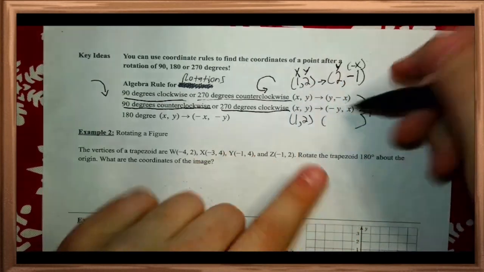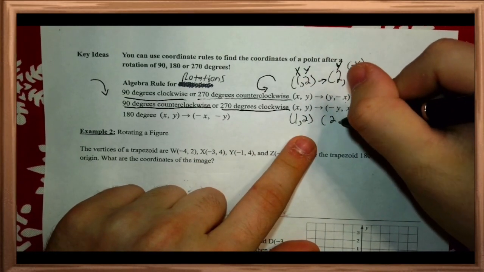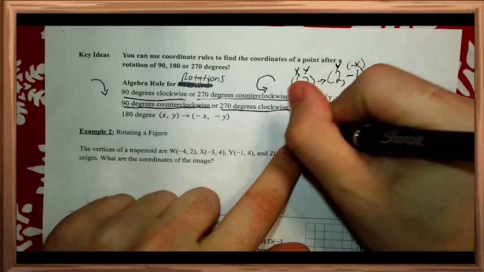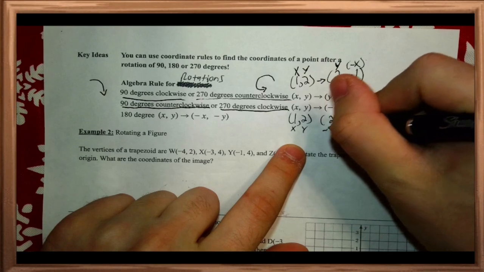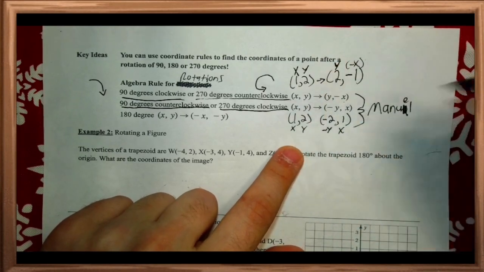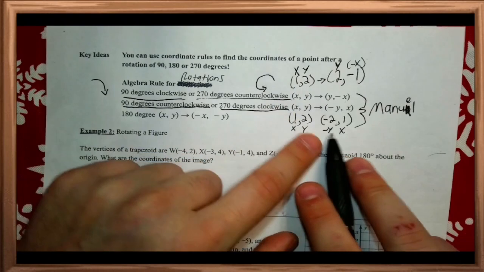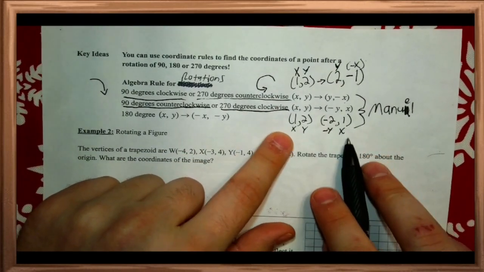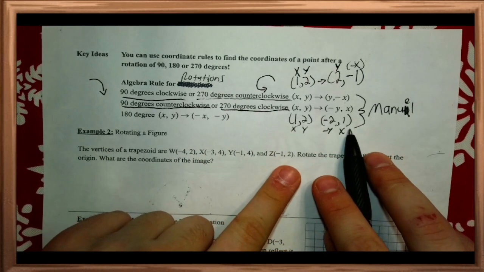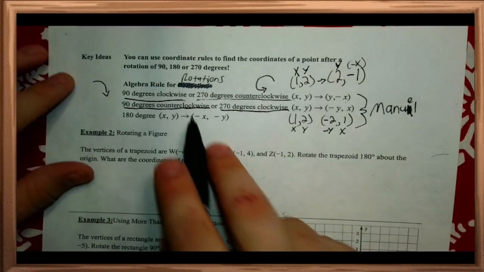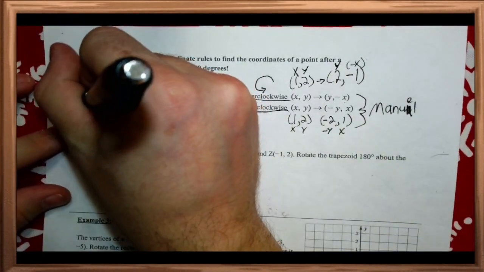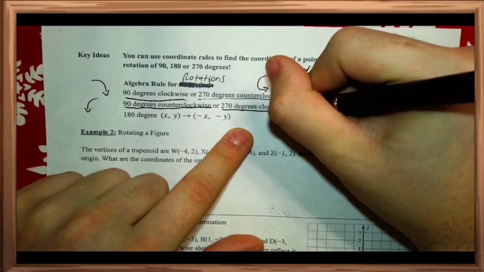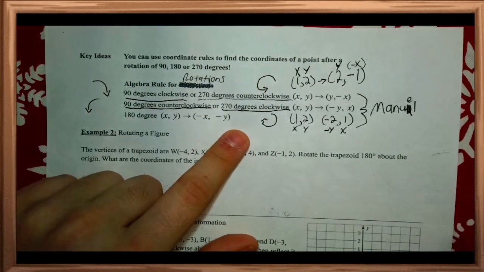Well, we're going to swap them. So we're going to have 2, 1. But this time, the y becomes negative, right? If this is x and that's y, we're going to have negative y and positive x. So instead of 2, we have negative 2, and 1 stays the same, but it goes into the swapped spot. And that's if we're going 90 degrees counterclockwise or 270 degrees clockwise.